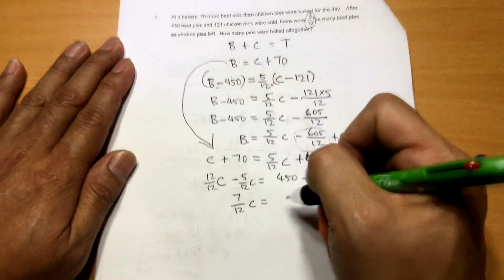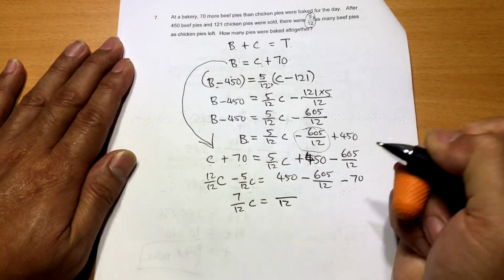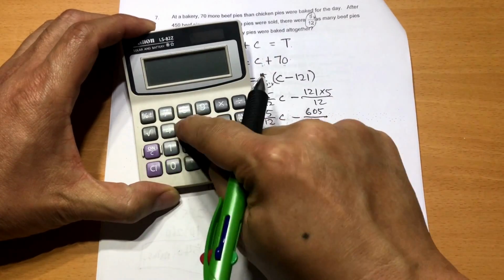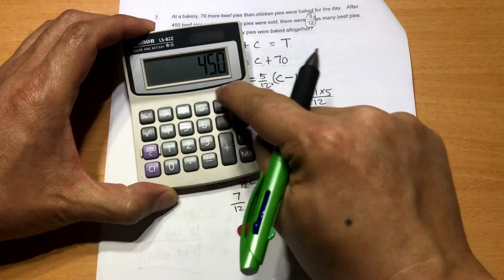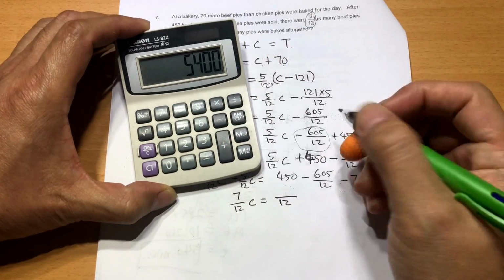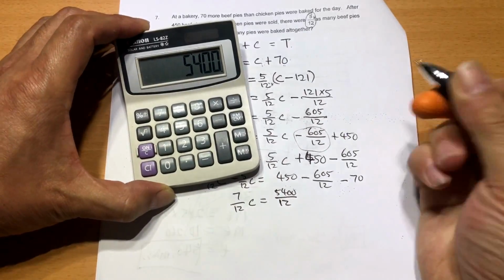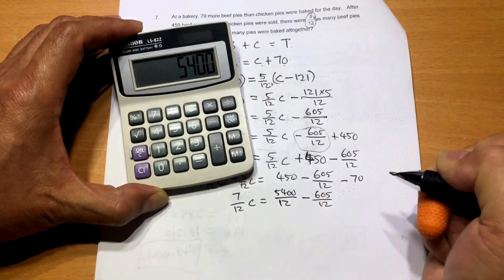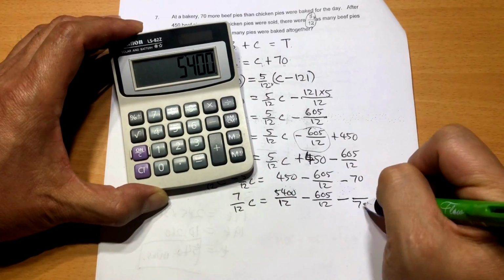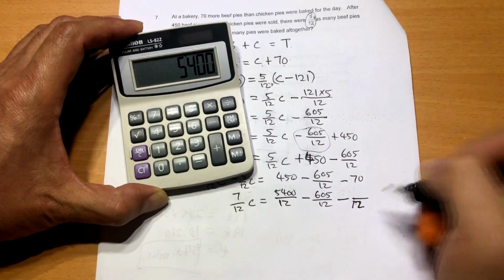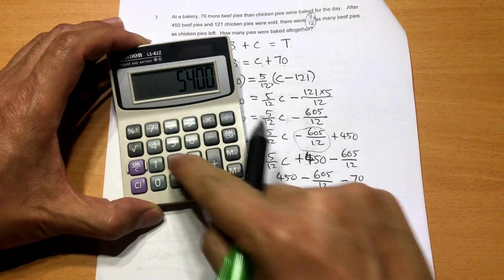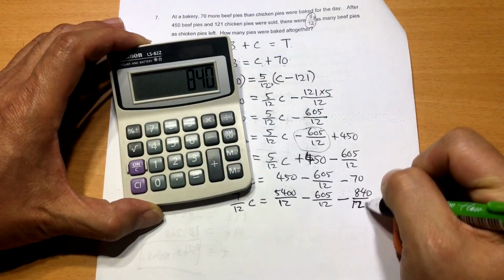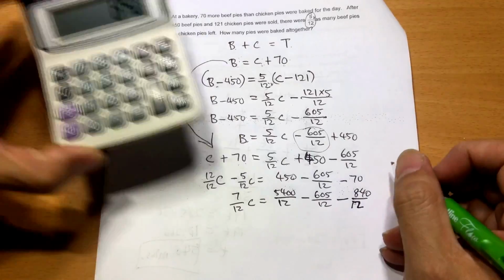So 450 over 12. I've got my calculator here. 450 times 12 is 5400, divided by 12, that's 450, minus 605 divided by 12, minus 70 over 12. 70 times 12 is 840. 840 divided by 12 is 70.